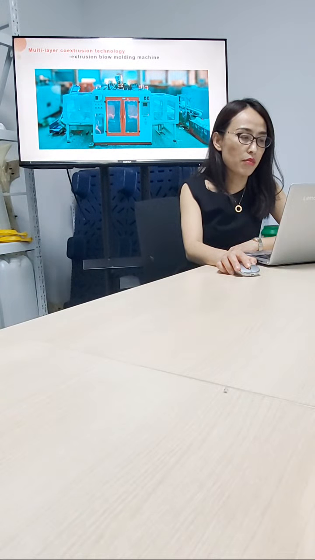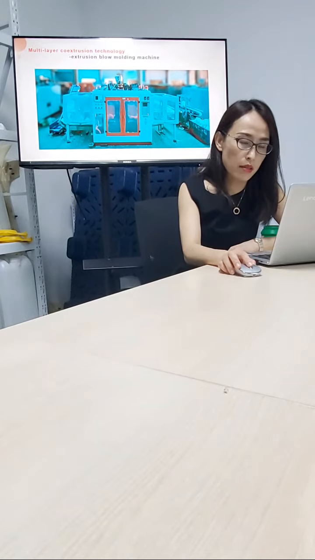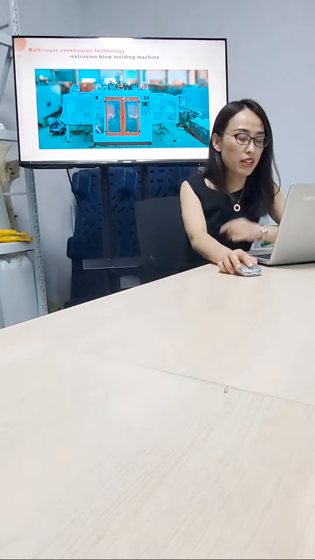Here I give you some examples of our machine production lines in our workshop. It is a multi-layer extrusion blow molding machine. It can be with double layer, 2 layer, 4 layer, 5 layer accordingly.